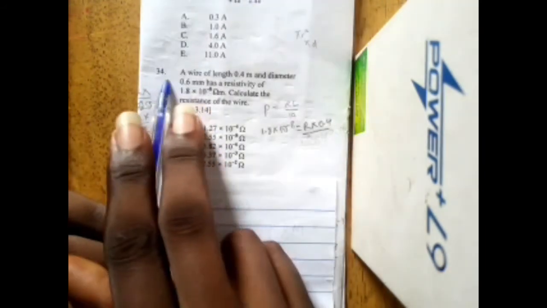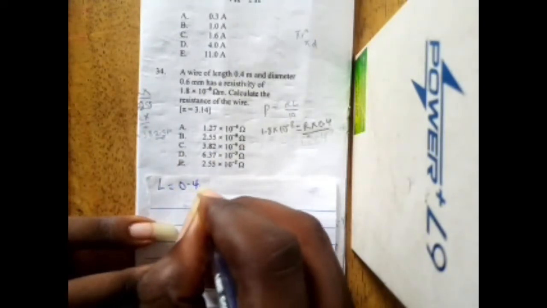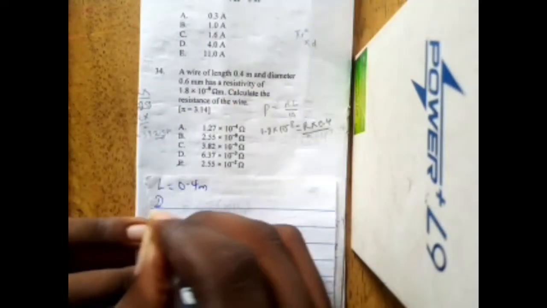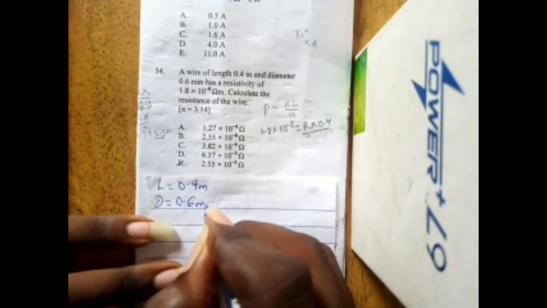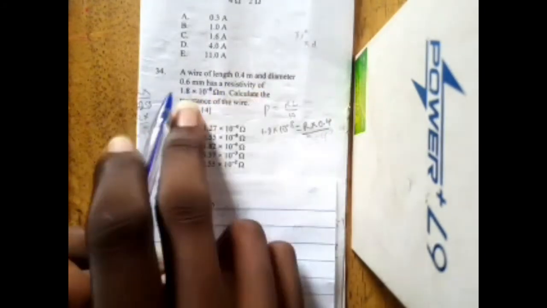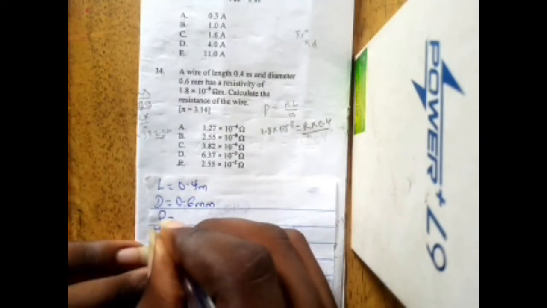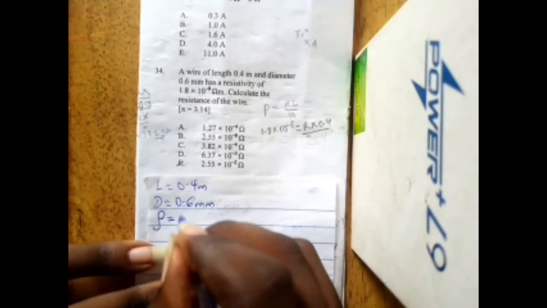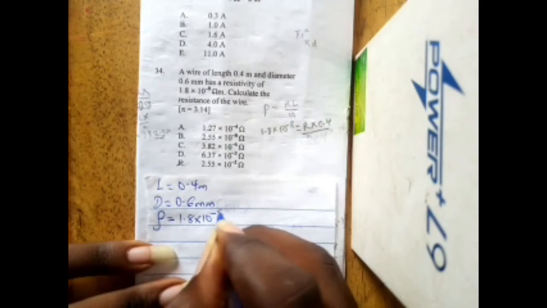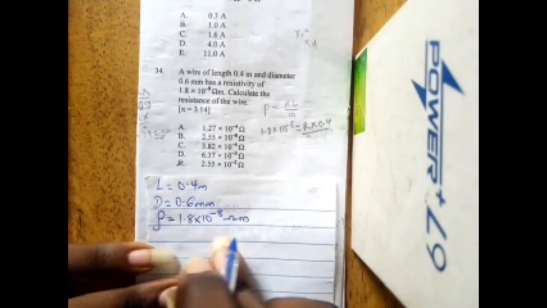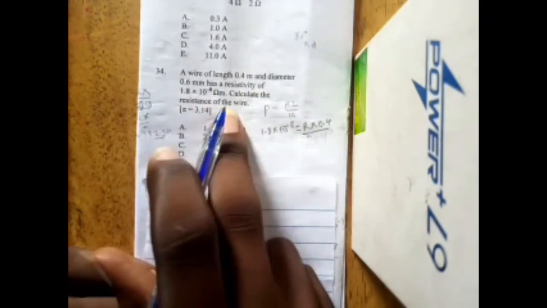Okay, now question 34 says we have a wire of length 0.4 meters and diameter 0.6 mm. It has a resistivity of 1.8 times 10 raised to the power minus 8. Resistivity, recall, 1.8 times 10 raised to the power minus 8 ohm meter. Now I have to calculate the resistance of the wire.